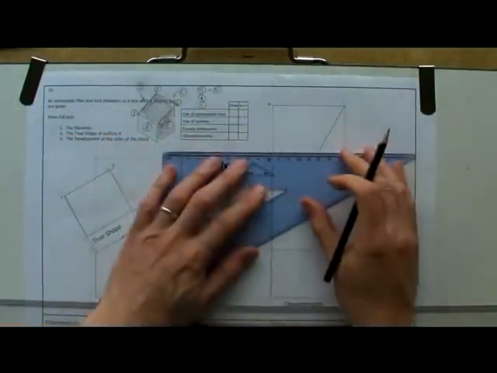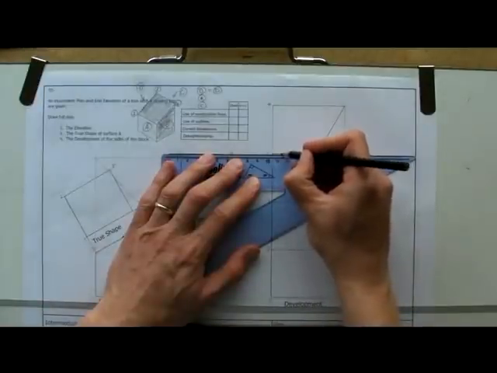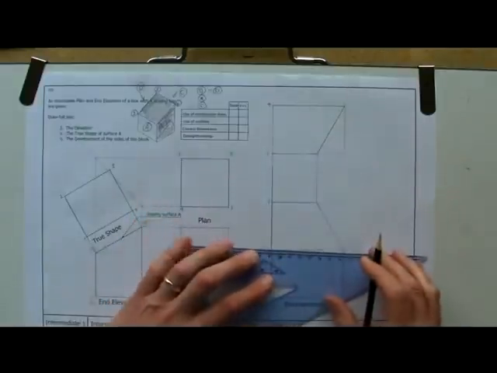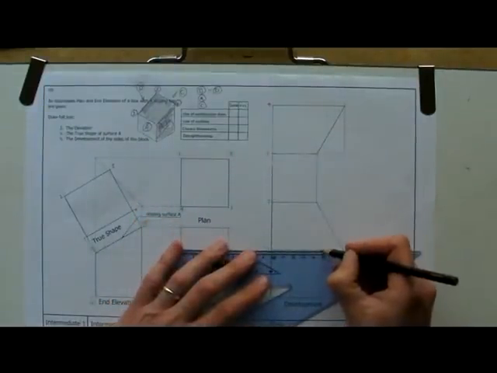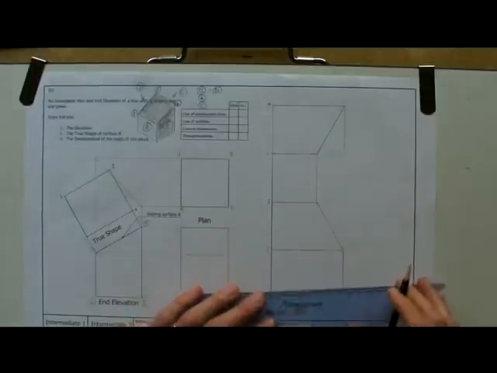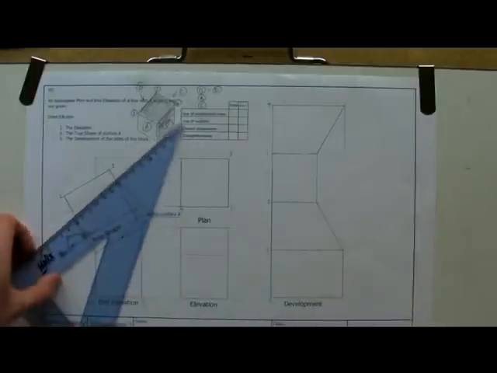So I'm just going to draw in here what we call fold lines, and a fold line is a chain that goes long, short, short, long, short, short, long. Same here. Let's extend this, short, short, long. These outlines are just solid like that.